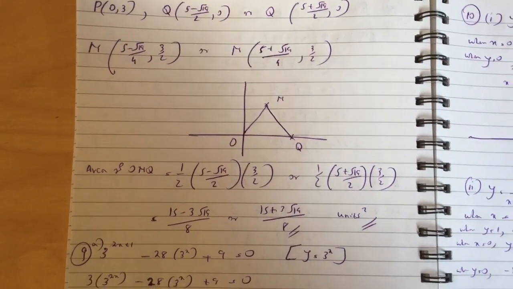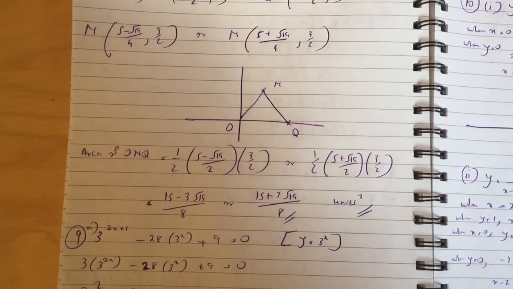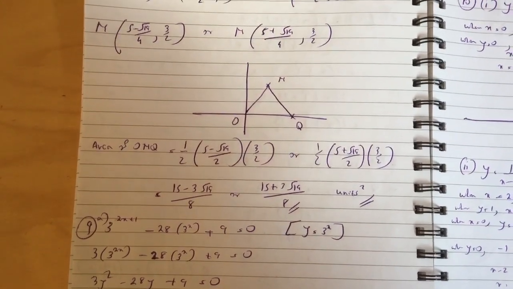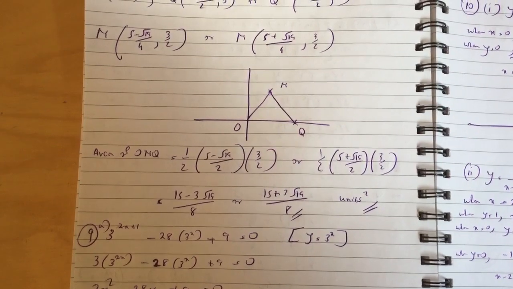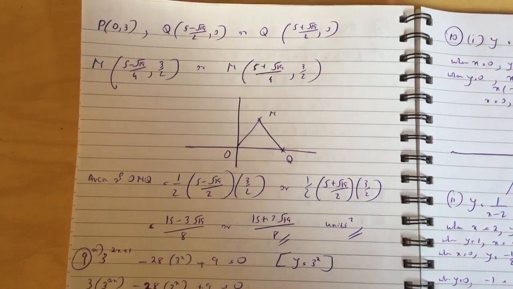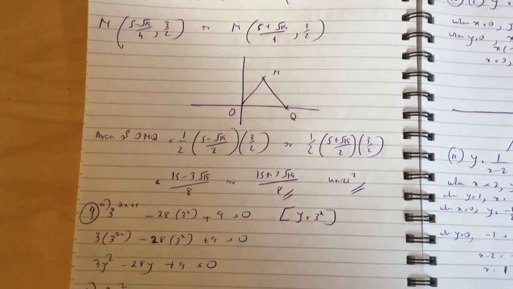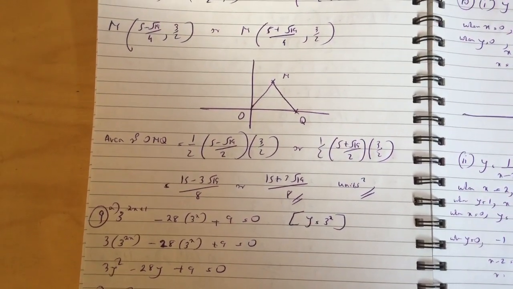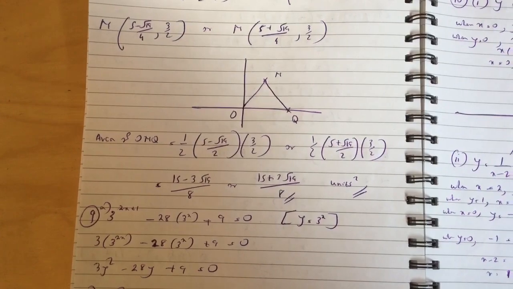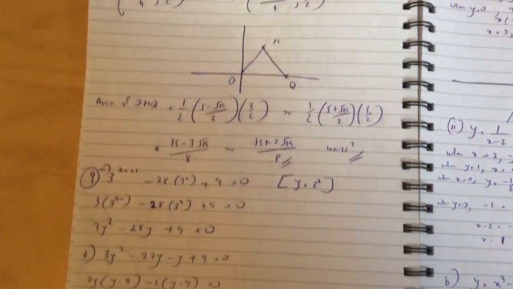So if you just do a rough sketch of this triangle, the height is the y-coordinate of M and the base is the x-coordinate of Q. So there are two x-coordinates of Q, which means there are two possible areas. So when you do this, you get 15 minus 3 root 19 over 8 or 15 plus 3 root 19 over 8 units squared.